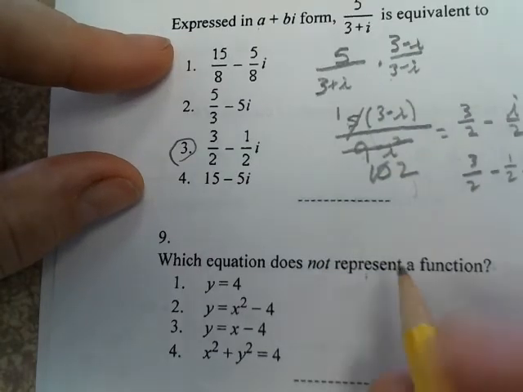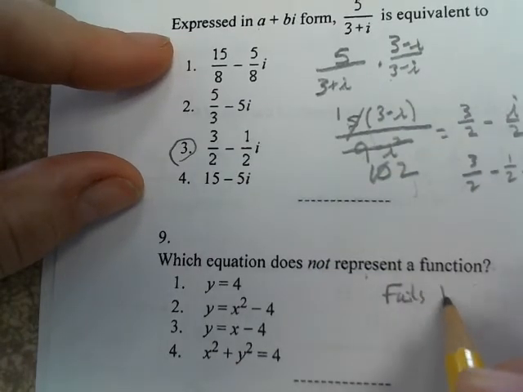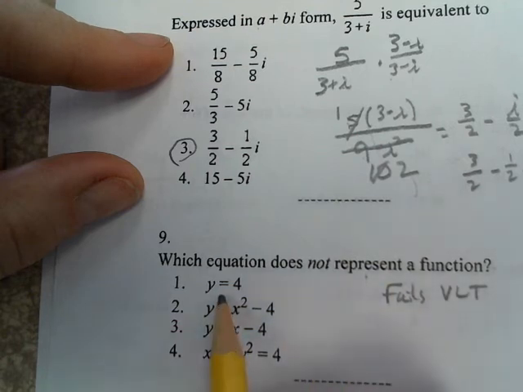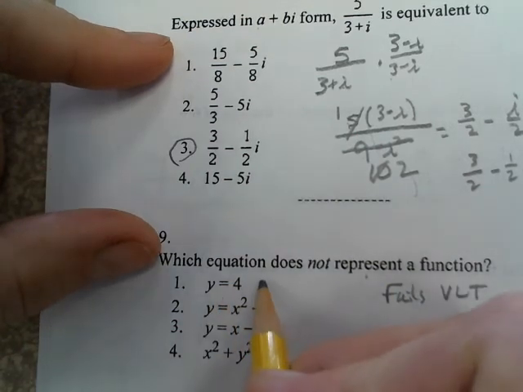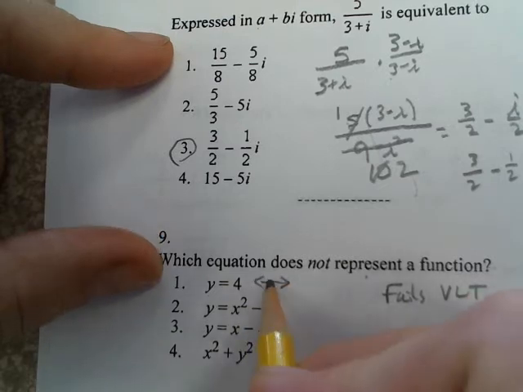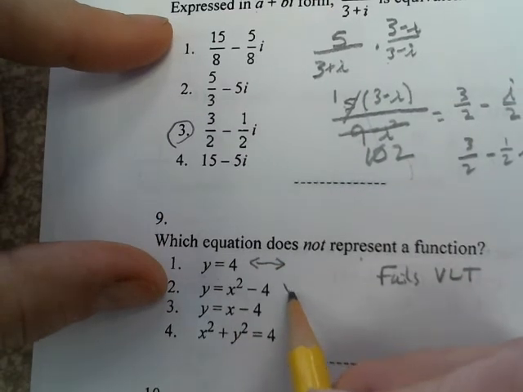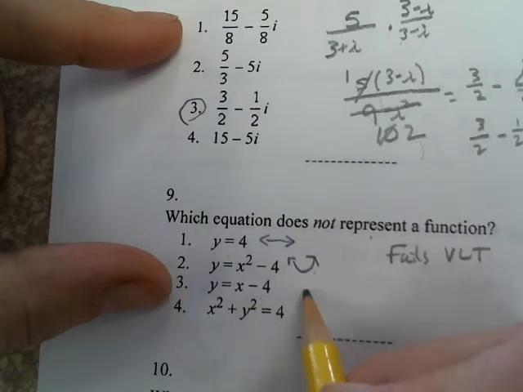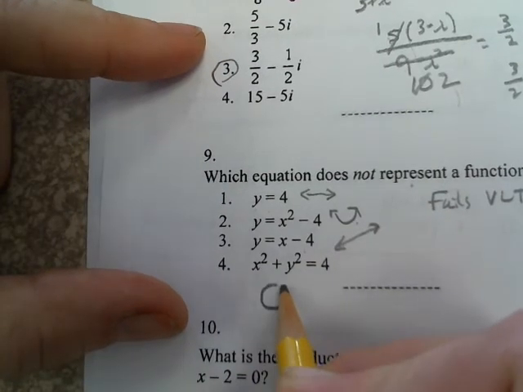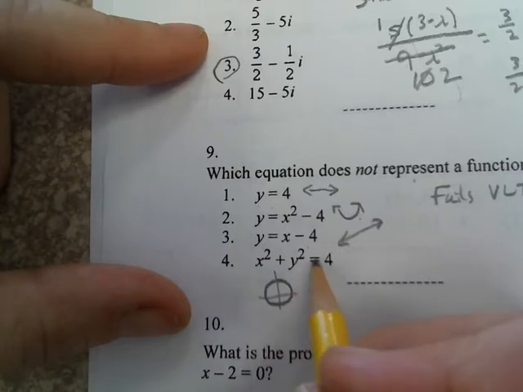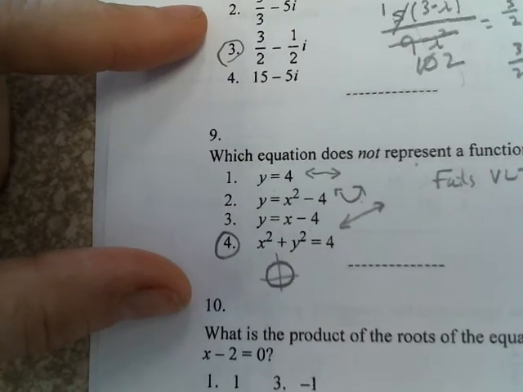Which does not represent a function? It means it fails the VLT. Well, I would pick up my graphing calculator and put each one of these in. y equals 4 graphs on the graphing calculator as a horizontal line. That passes. y equals x squared minus 4 graphs out to be a parabola. That passes. y equals x minus 4 turns out to be a straight diagonal line. That passes. x squared plus y squared equals 4 is a circle. The center's at 0, 0, and the radius is 2. Well, that is not a function because it fails the VLT, option 4.